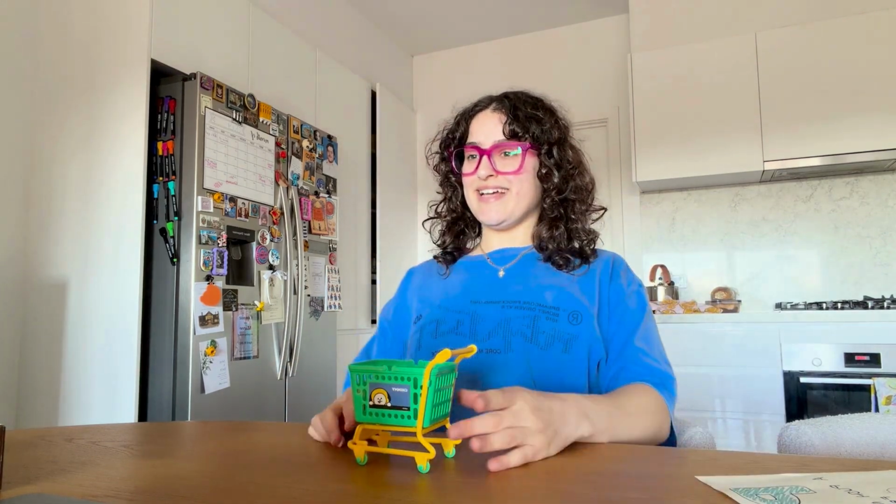Look, the car travelled further. So what happened when I used a stronger push? That's right, the car moved further and faster. Scientists, this tells us that the strength of a force can affect how an object moves. Now let's investigate this trolley.